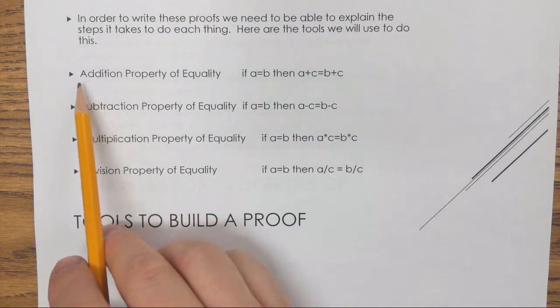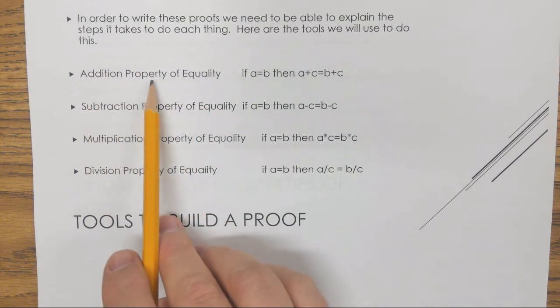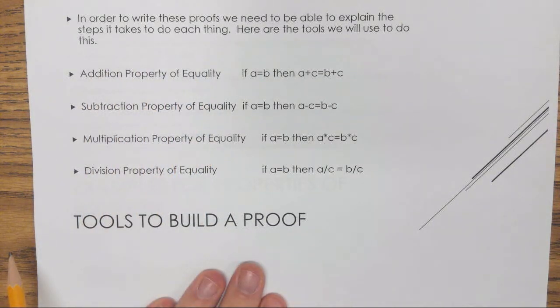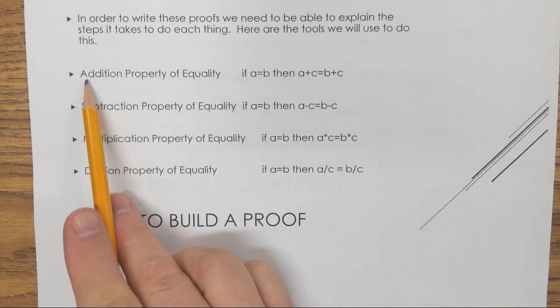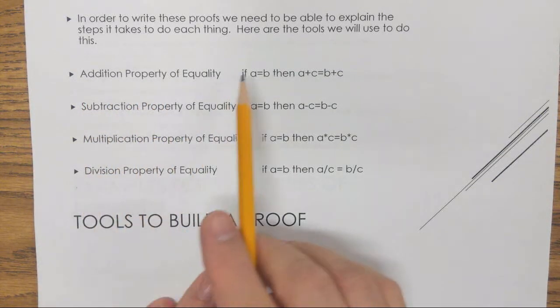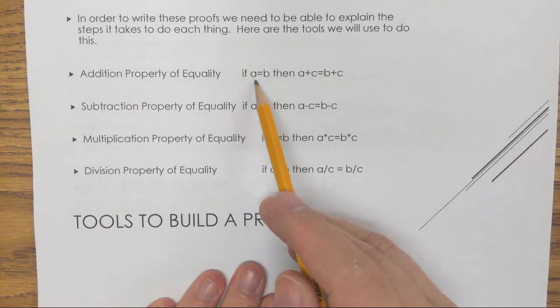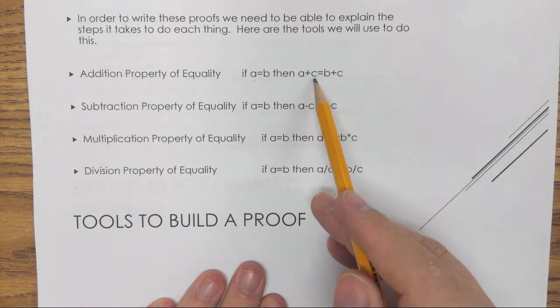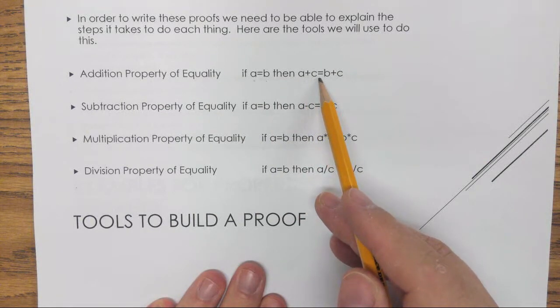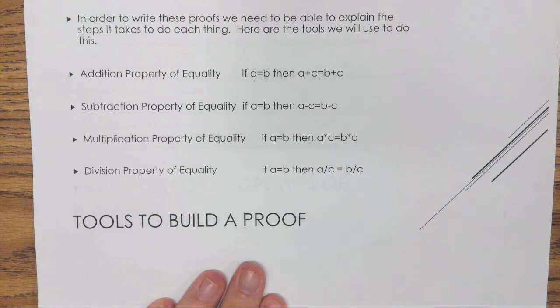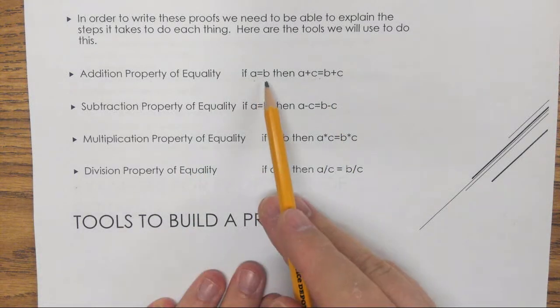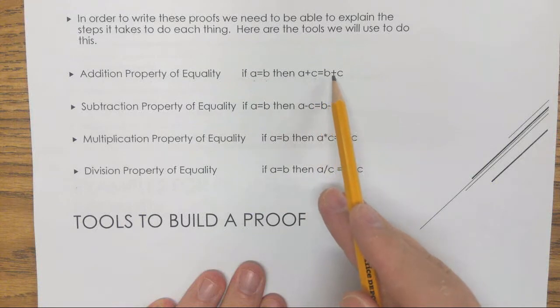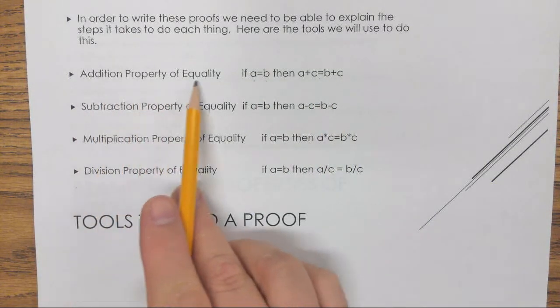So we have this particular idea. It's called the addition property of equality. This is something we use all the time when we're solving equations. But in geometry, when we're writing these proofs, we have to be able to state addition property of equality. So if I have two numbers equal to each other, a equals b, then I can say that a plus c is going to be equal to b plus c. That's the addition property of equality.